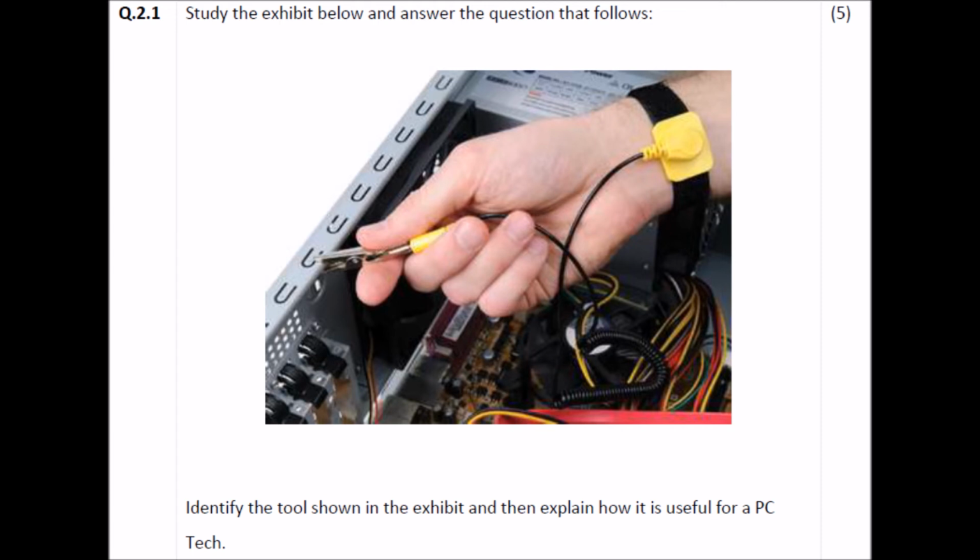And then if you're looking at question number 2 now, again another 20-mark question. But with this one, you've got scenario-based questions and a couple of definitions that you need to take into consideration. They've given you an image and asked you to identify the tool and explain how it's useful as far as troubleshooting is concerned. The tool in 2.1 is your anti-static wristband.